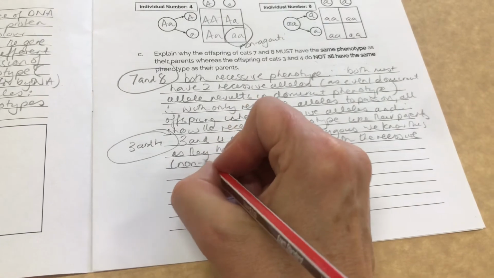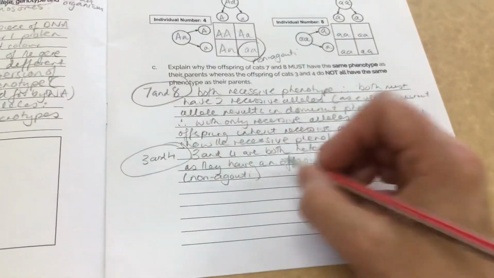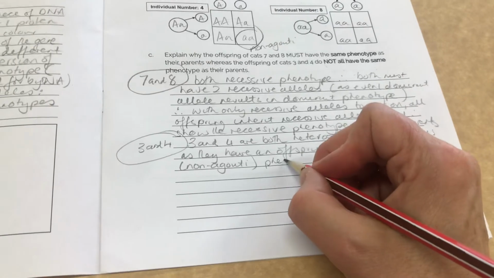That's non-agouti. I don't even know if I'm saying this right. Sounds right, I don't know.